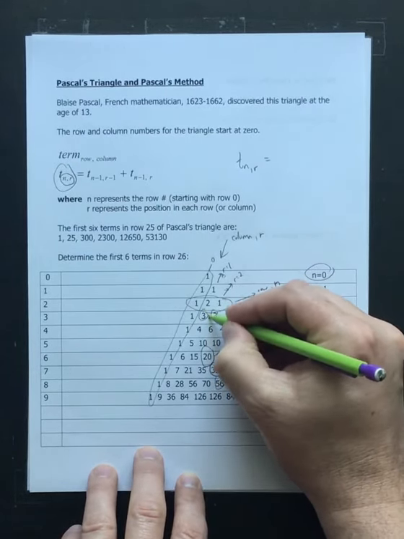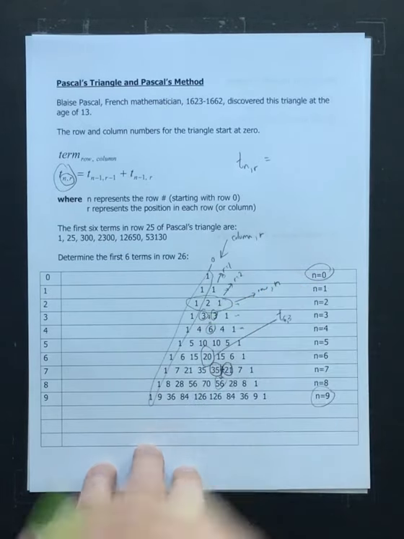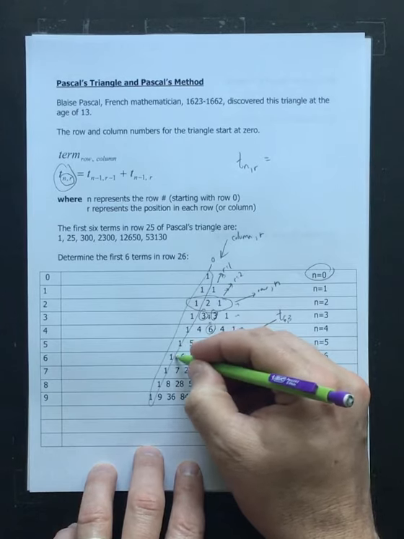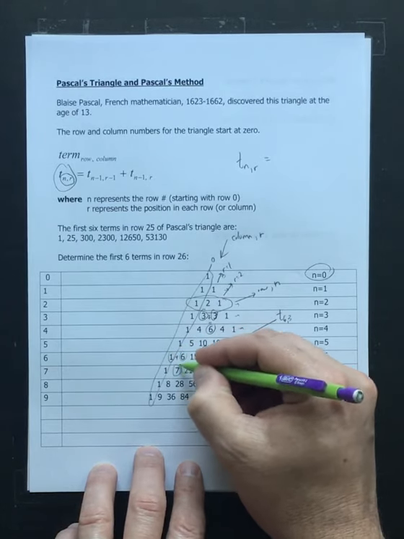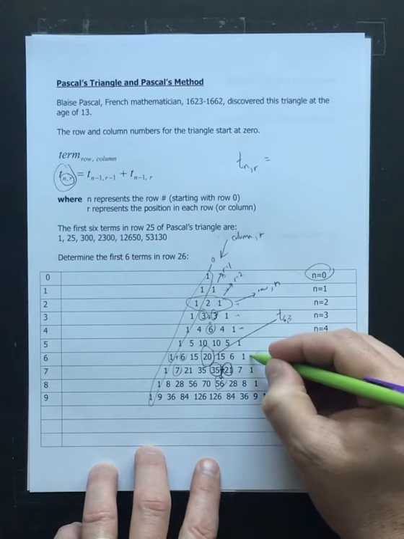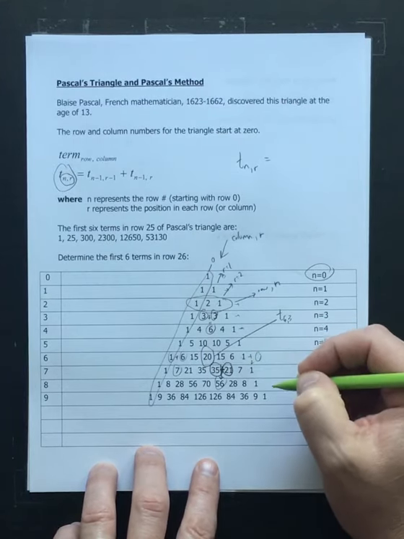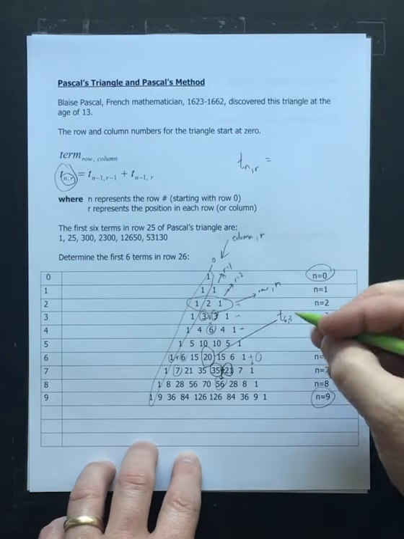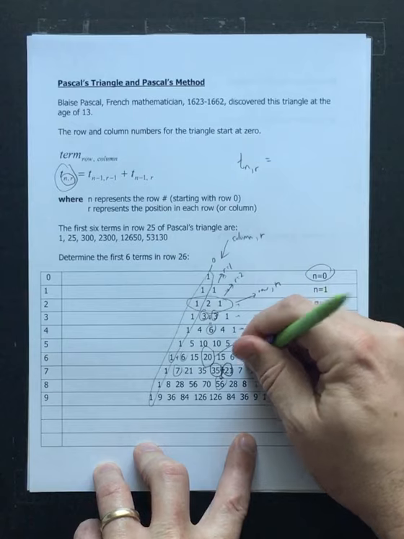3 plus 3 equals 6, okay? Or 1 plus 6 will give you 7. Even if you go outside of Pascal's triangle, 1 plus 0 will give you 1. I know that there isn't a number out there. There isn't a 0 out there. In fact, there isn't anything out there.